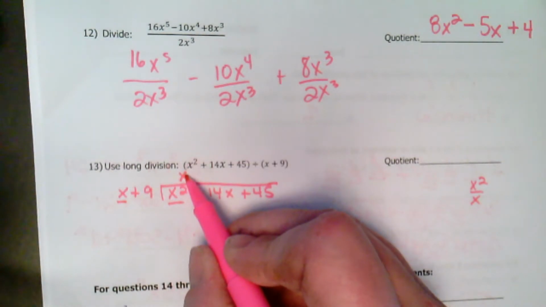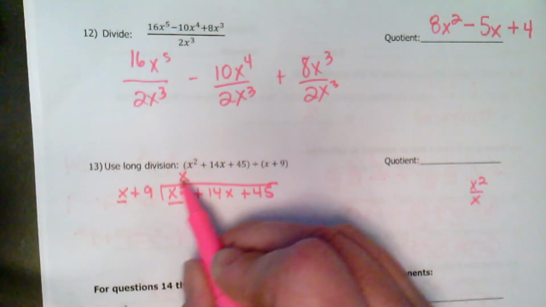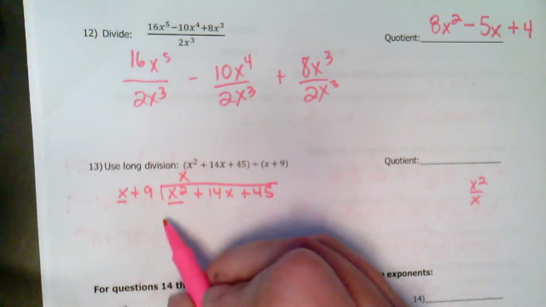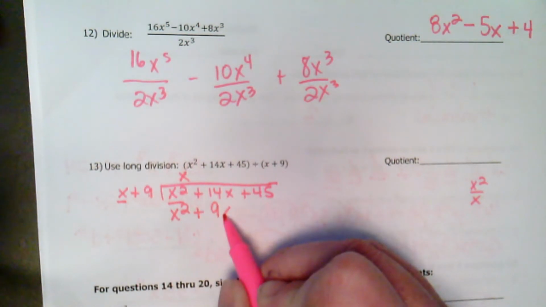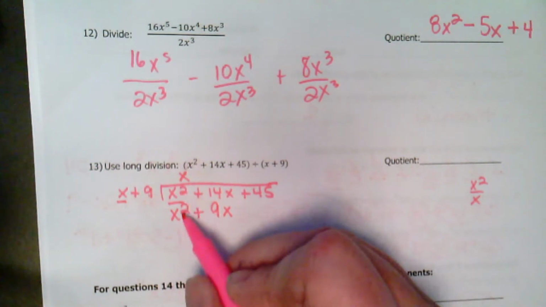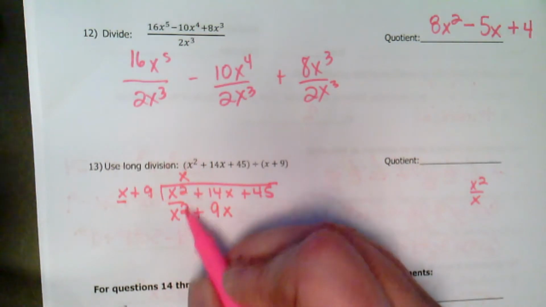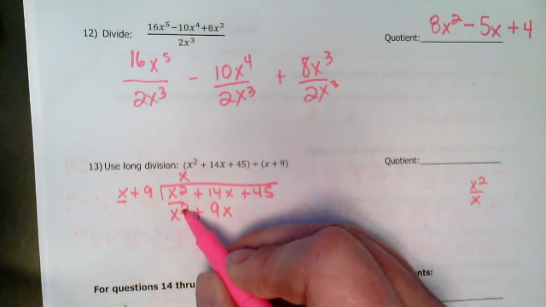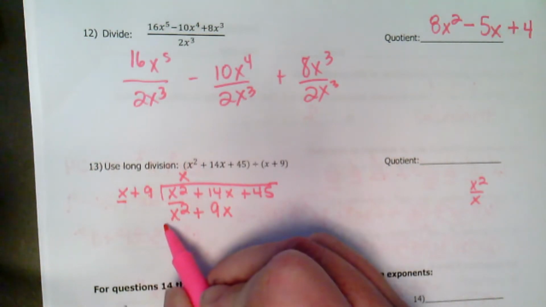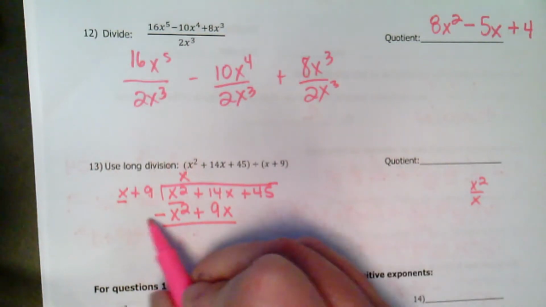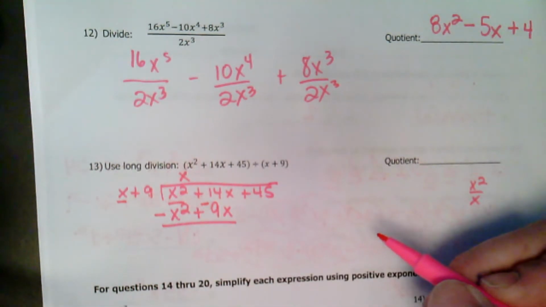Once you put your number up here, then it's multiplying by these guys on the outside of the divisor. So x times x is x squared, x times 9 is positive 9. This should always line up when it comes to the variables and the exponents. So if this came out to like 3 or 1, then there's something wrong. Alright, your next thing is to subtract. When you subtract, you're changing the signs of both. This should always equal 0.